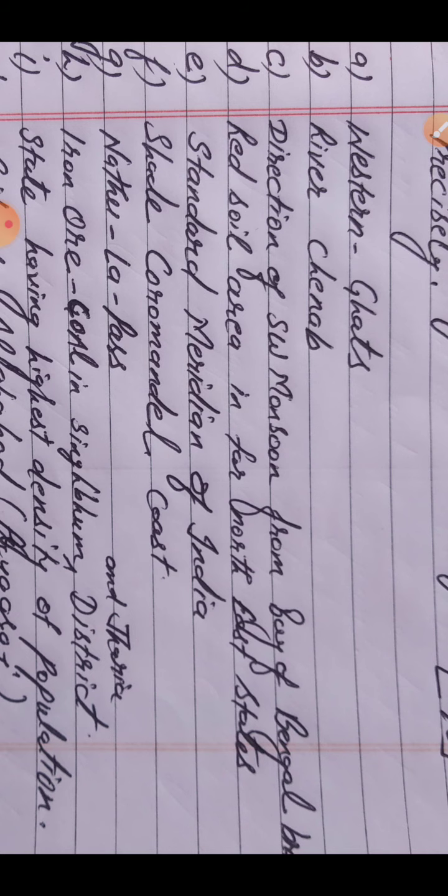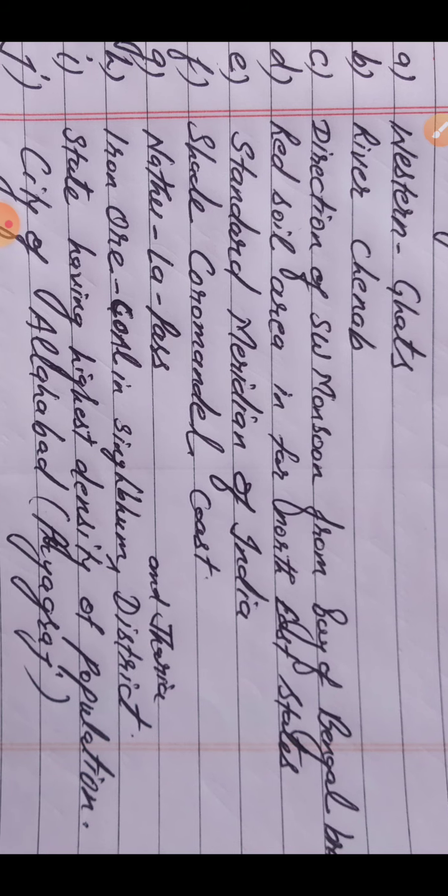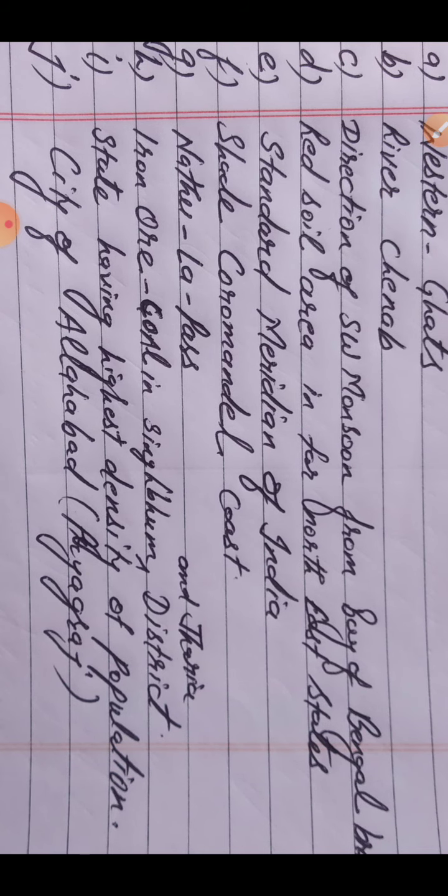Then G, Nathula Pass. G question is saying you have to mark Nathula Pass there. And H, iron ore and coal in the Singhbum and Jharia district. You have to show where iron ore is found and where coal is found. Iron ore mines are there and coal mines are there in Singhbum and Jharia district.